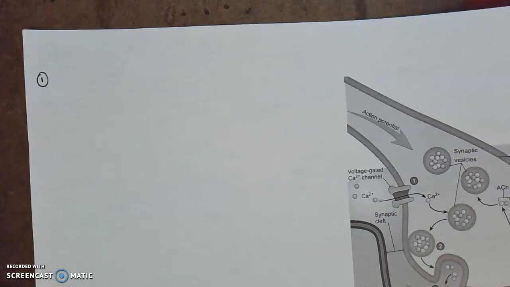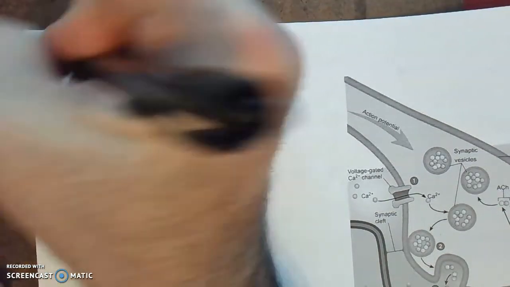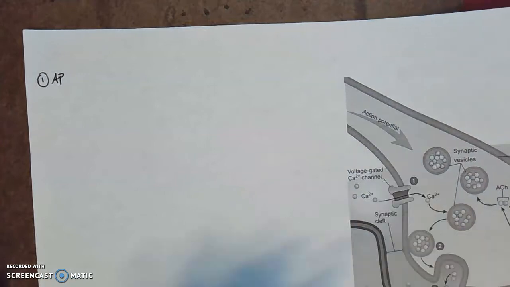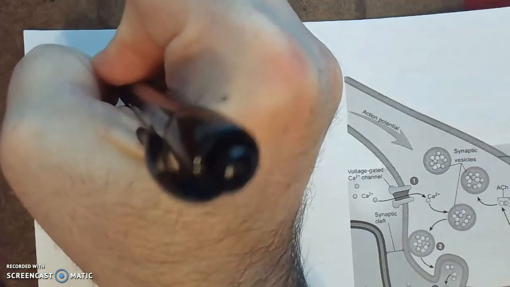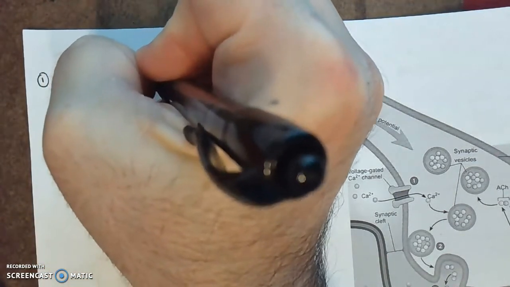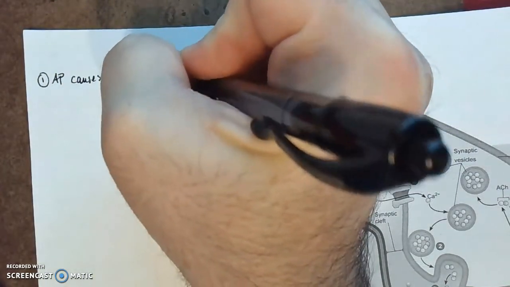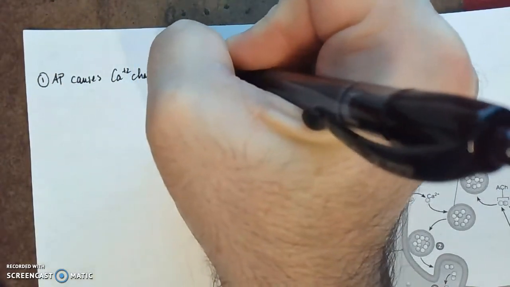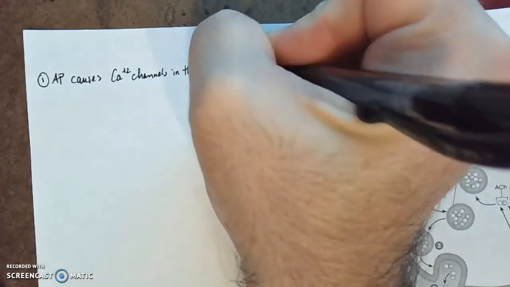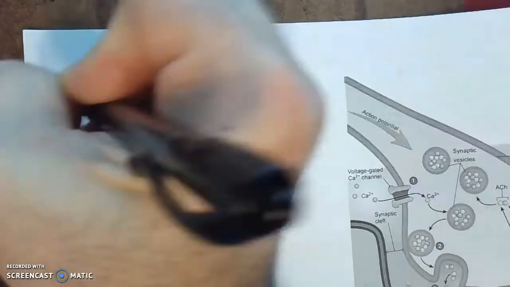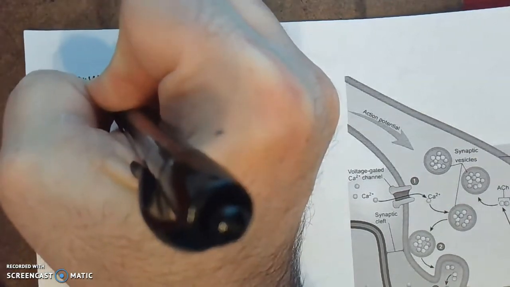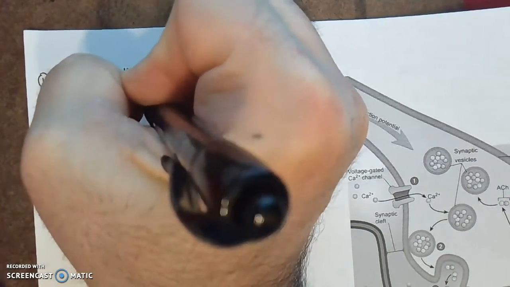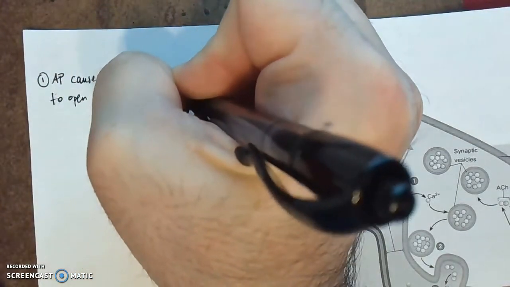So number 1, the action potential as it's coming down the axon reaches the presynaptic terminal. So the AP causes Ca+2 channels in the presynaptic terminal to open, and calcium diffuses into the cell.